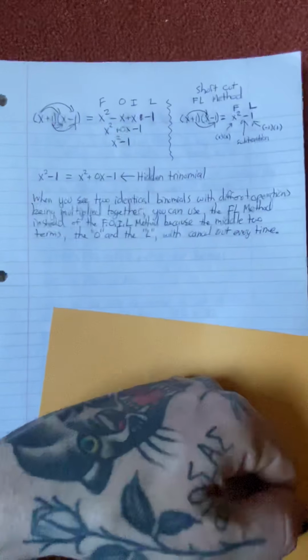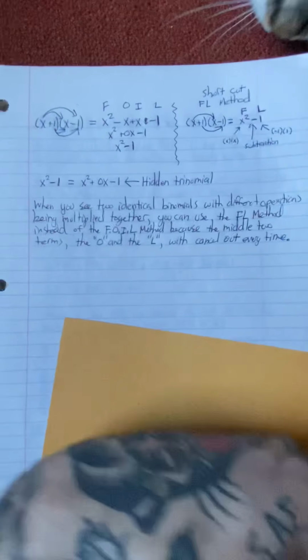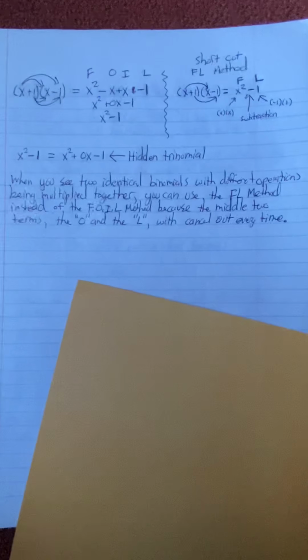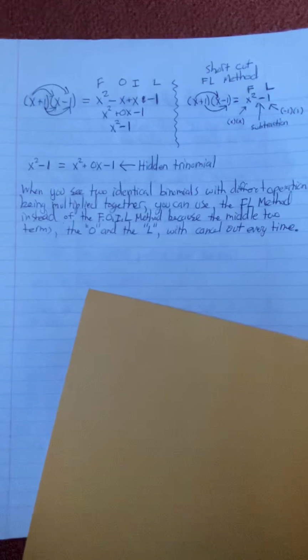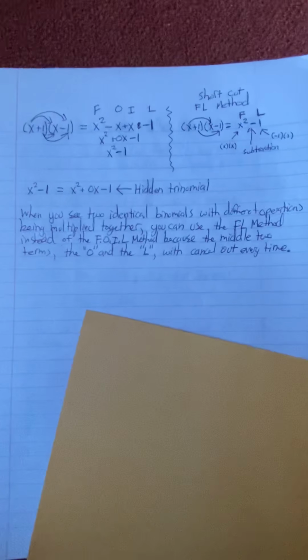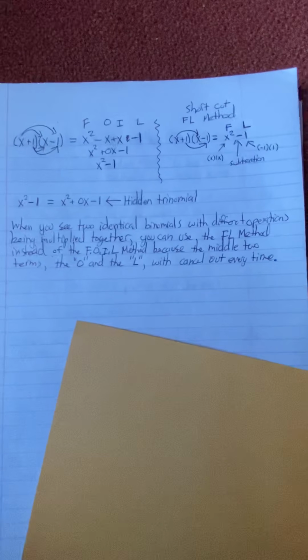All right, and finally, when you see two identical binomials with different operations being multiplied together, you can use the FL method instead of the FOIL method because the middle two terms, the O and the I, will cancel out every time.